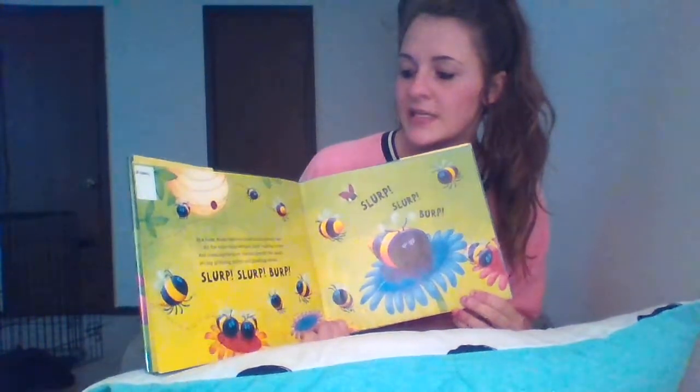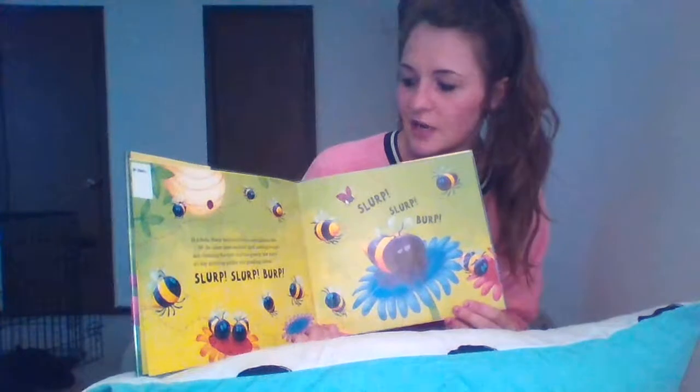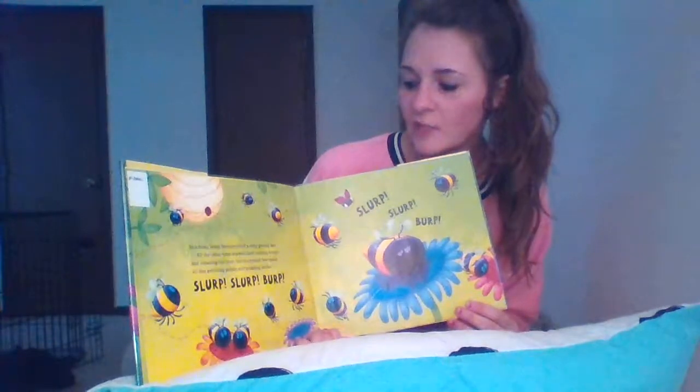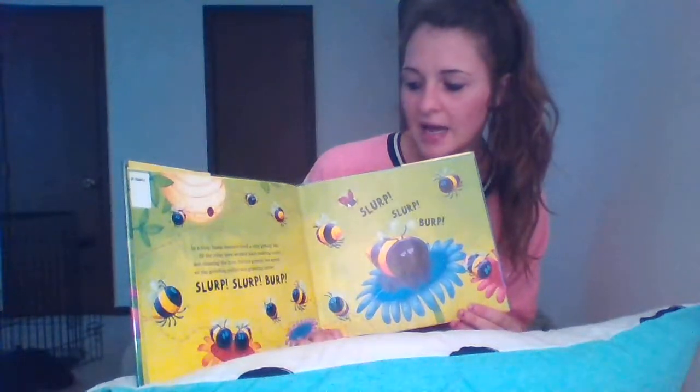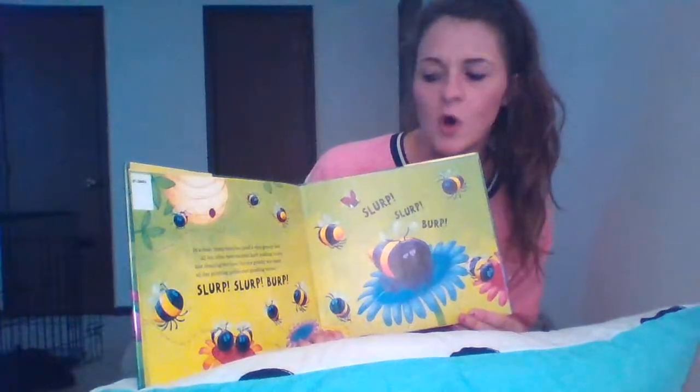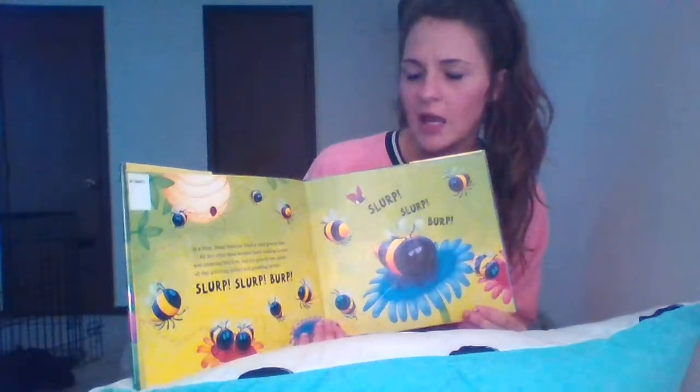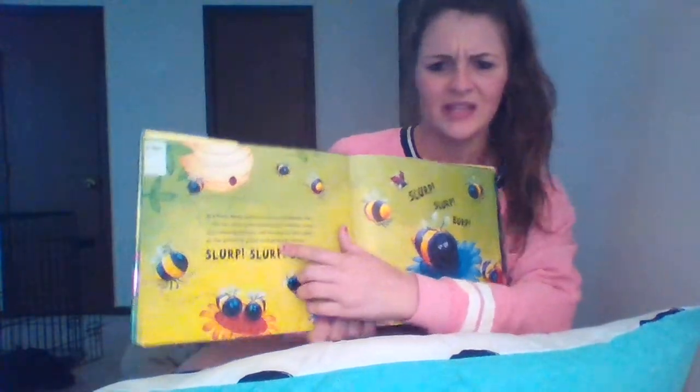In a busy beehive lived a very greedy bee. And all the other bees worked hard making honey and cleaning the hive. But the greedy bee spent all day gobbling pollen and... What's this word?